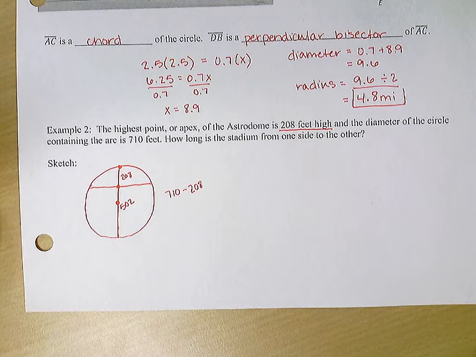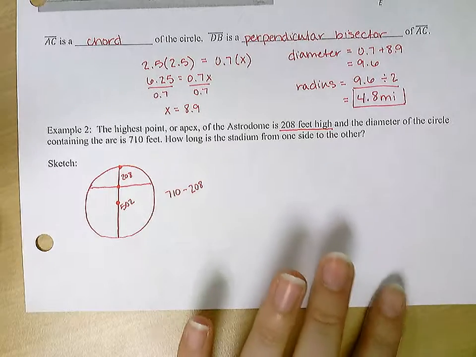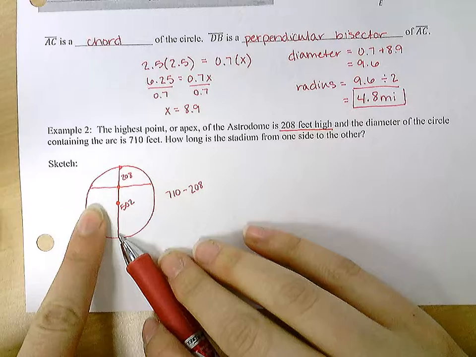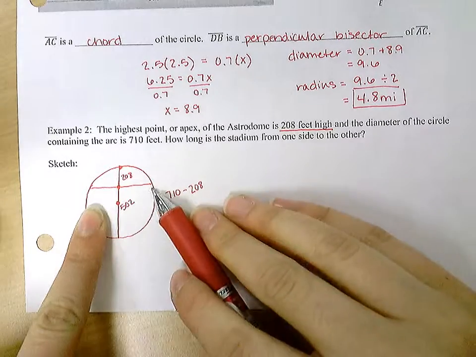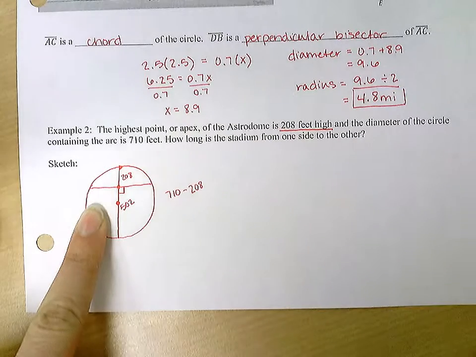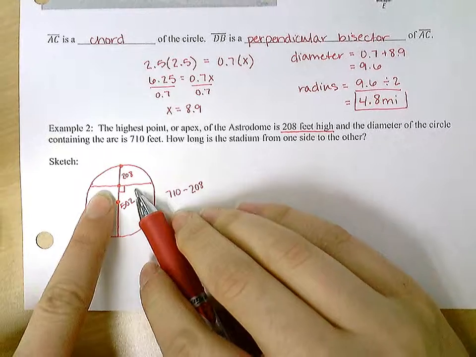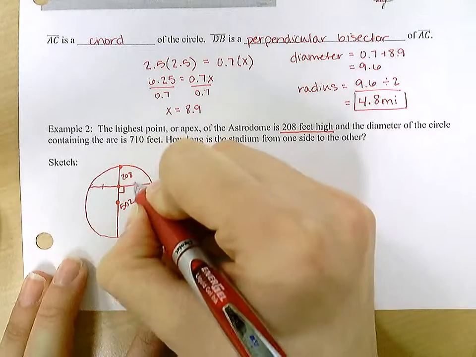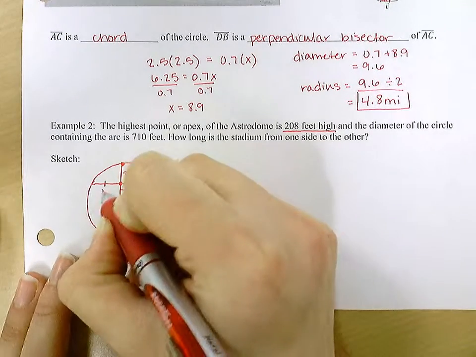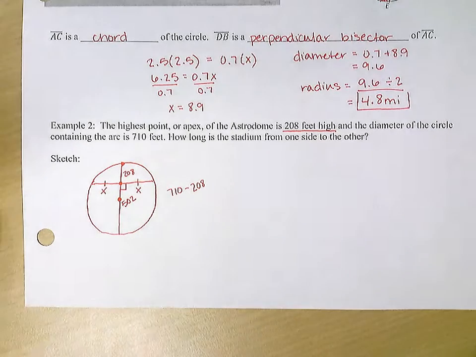Now, in my problem, I want to find out how long the stadium is from one side to the other, but I want to use my formula that we just talked about above. So since this is a diameter intersecting a chord, it's going to be perpendicular. That means it splits that chord into 2 equal parts. So these 2 pieces are going to be equal. So if I label one piece as X, that means the other one also has to be X.